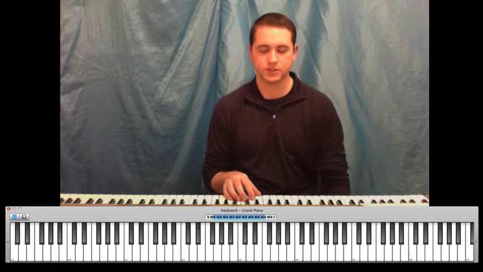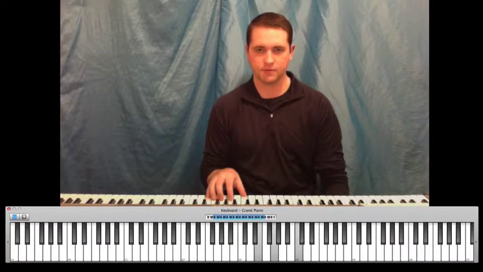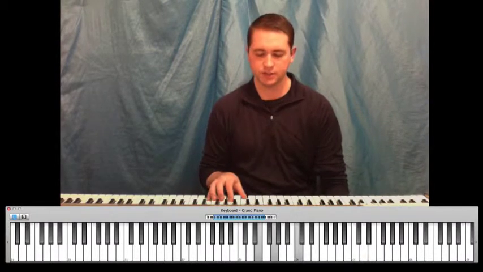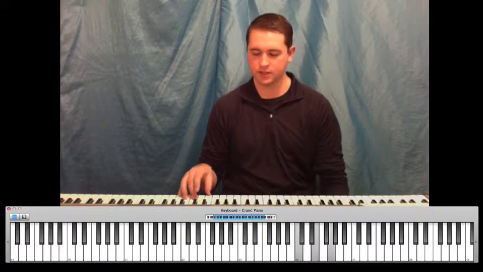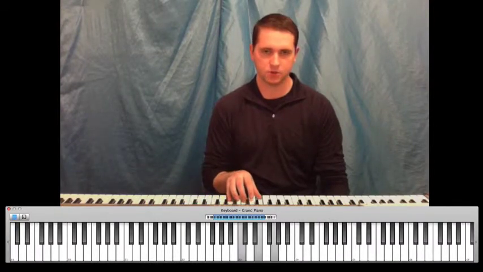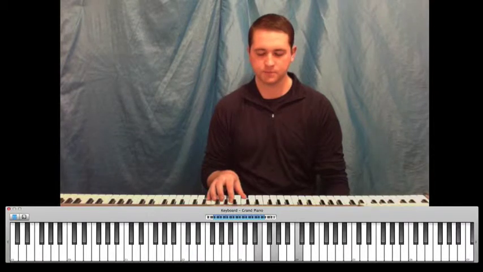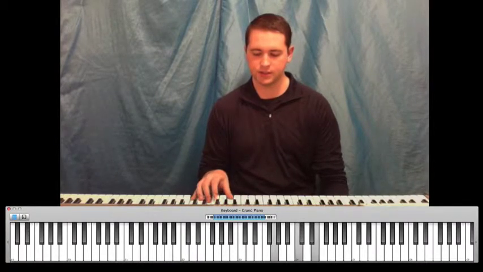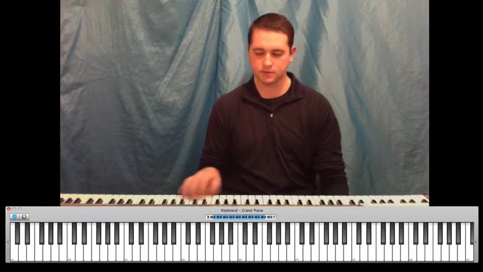But the inversions basically work like this. You have root position. Then you're going to have first inversion, E, G, C. And you're going to have second inversion, G, C, E. Then if you change it again, you're back up to your root position, just a little bit higher on the keyboard. So C major chord root position, once again, C, E, G. Then E, G, C. And then G, C, E. I want you to practice those.